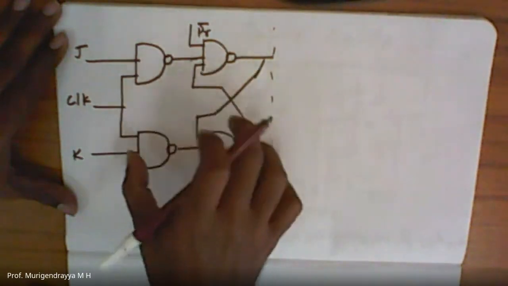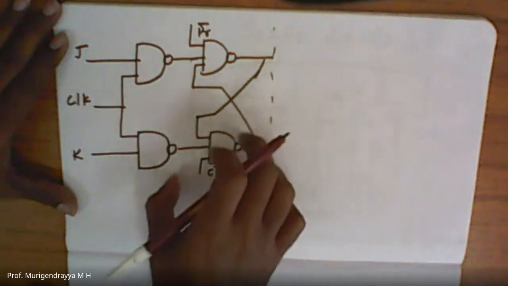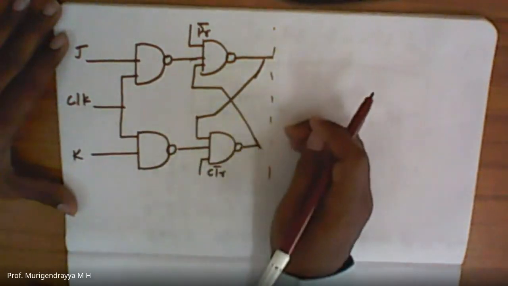So why do we need two JK flip-flops connected as a master and slave? Because to overcome the race around condition.